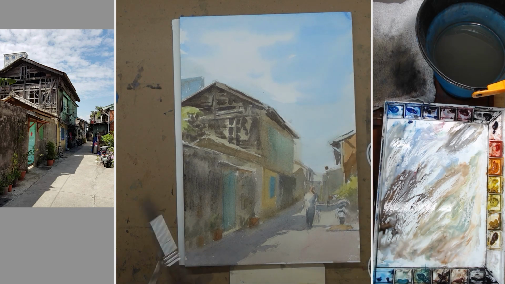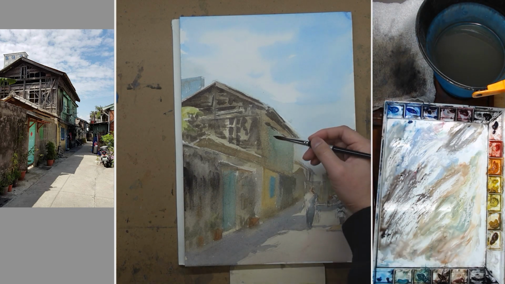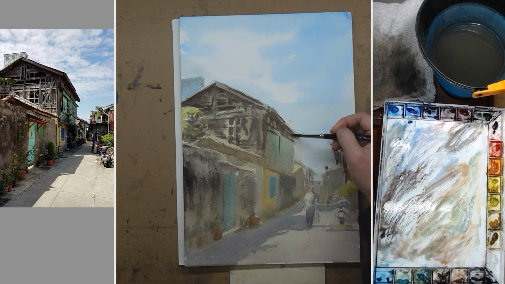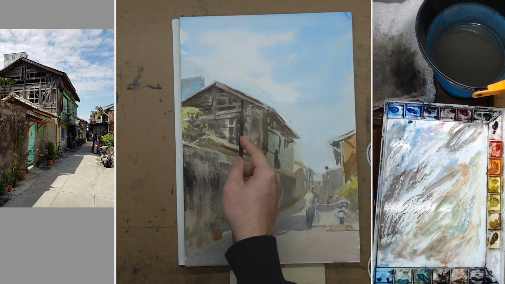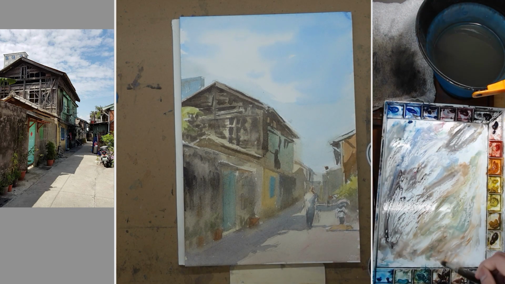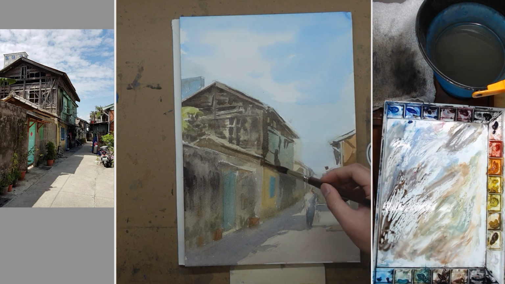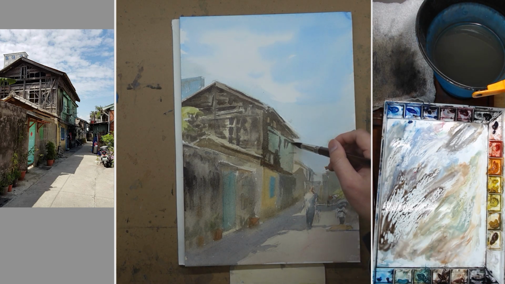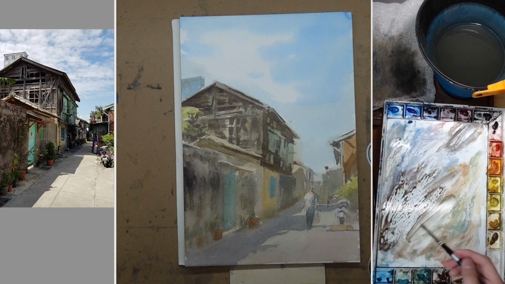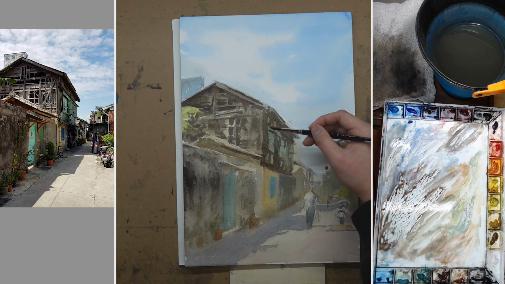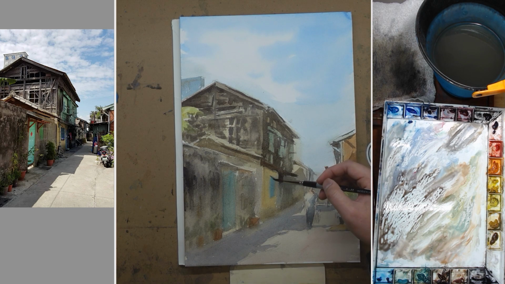And I continue the dark to the side of the building, getting some more details underneath the roof and underneath the window. Getting those forms out. Mix some more dark and continue that dark shape. And we try to connect that to some of the background. So carry that dark down.